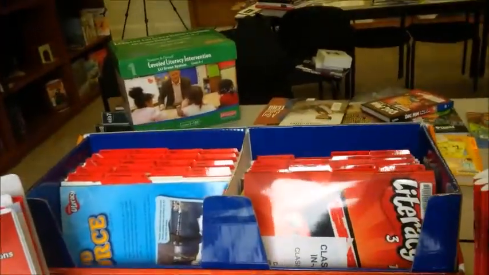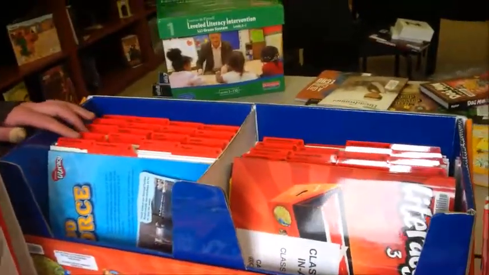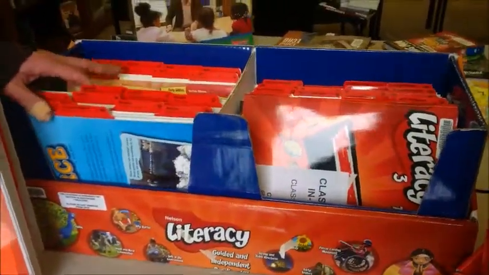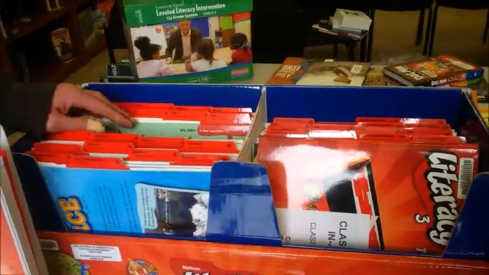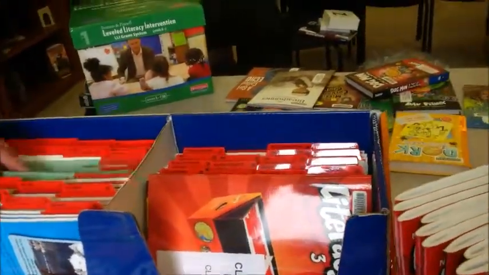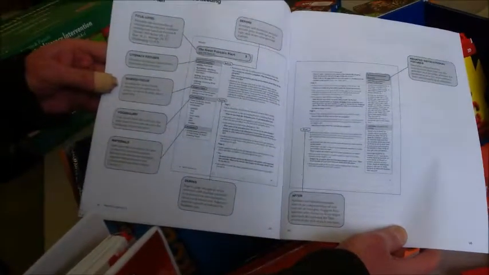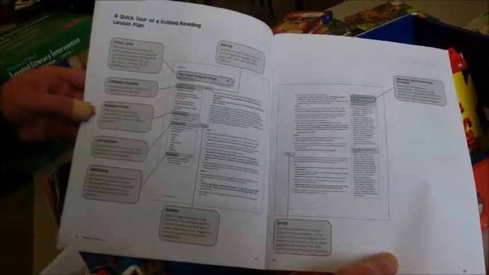If you find that once you've done an assessment the students are not reading at the grade level, you should also have access to this box of guided and independent reading cards. That also comes with a teacher's guide. So this guide gives you an overview of all of the components of that kit, and each particular card comes with a lesson plan, very detailed.